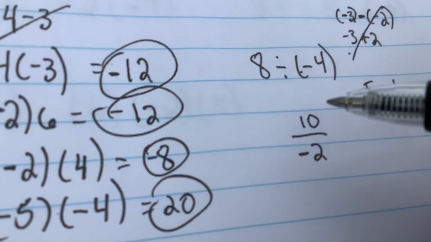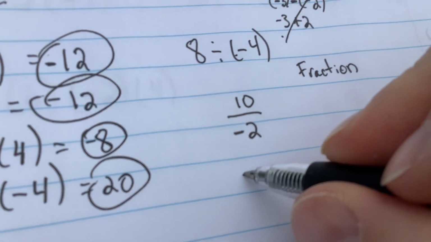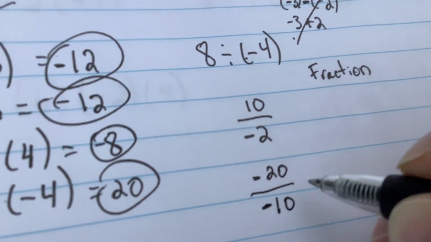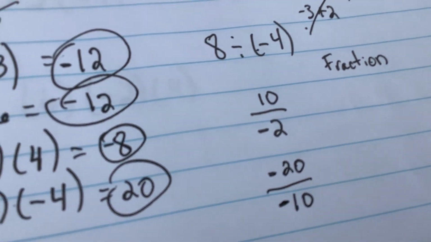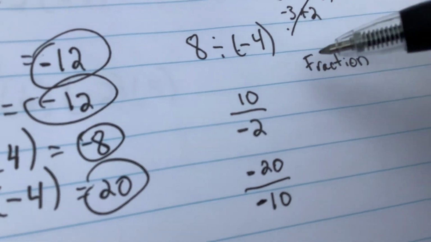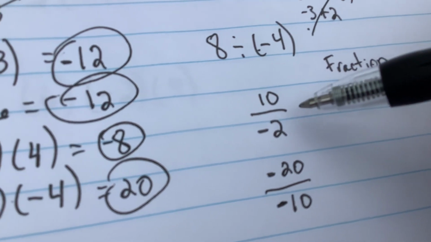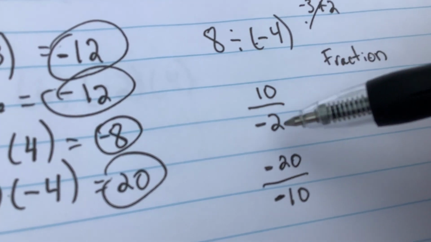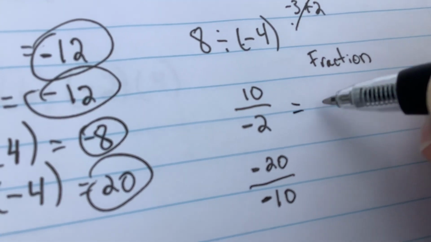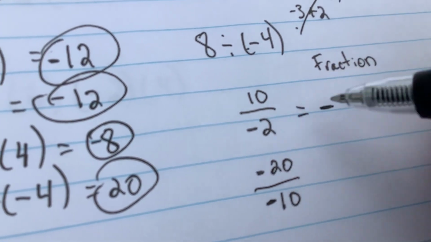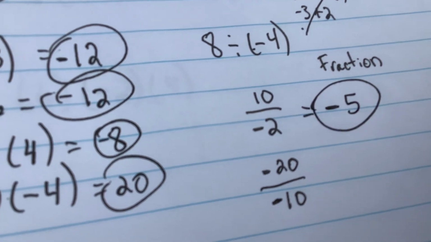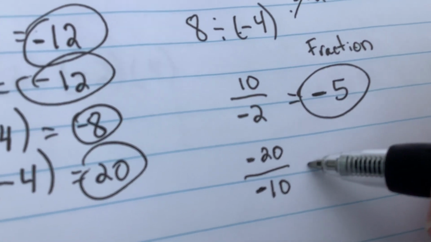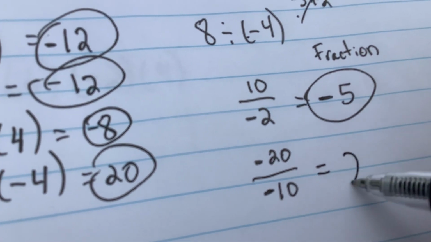Now, here's one. Let me put another one up there. Negative 20 divided by negative 10 or something, okay? So here's what they're going to look like: top divided by bottom. And then with that, you're just following your negative rules. If one's positive, one's negative, then the whole thing is negative. And this is 10 divided by 2, which is 5. If they're both negative, they're going to come out positive, and 20 divided by 10 is 2.